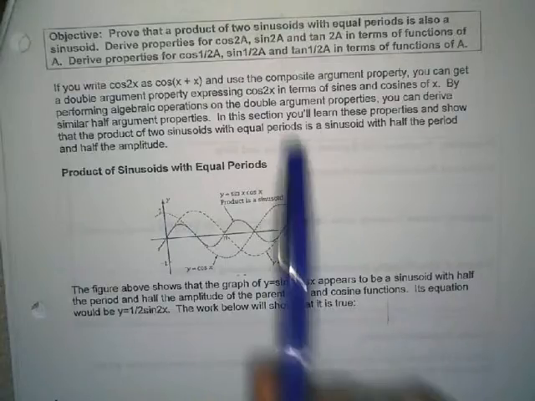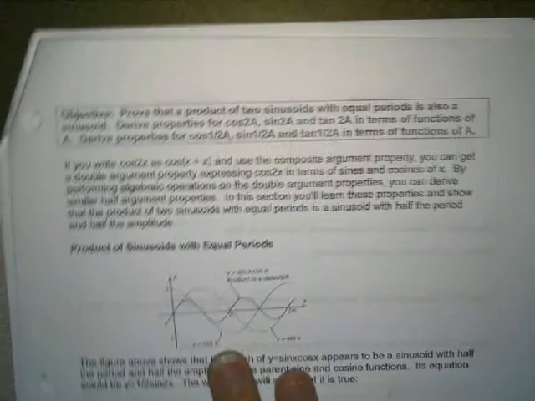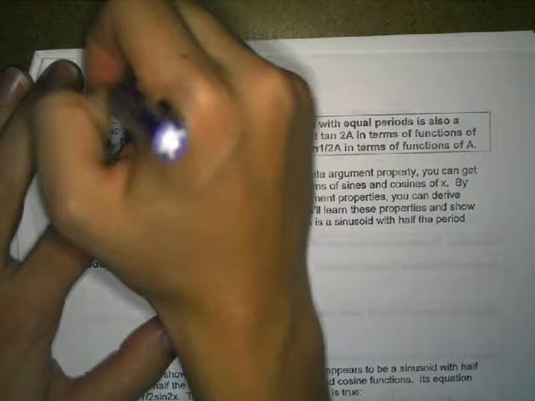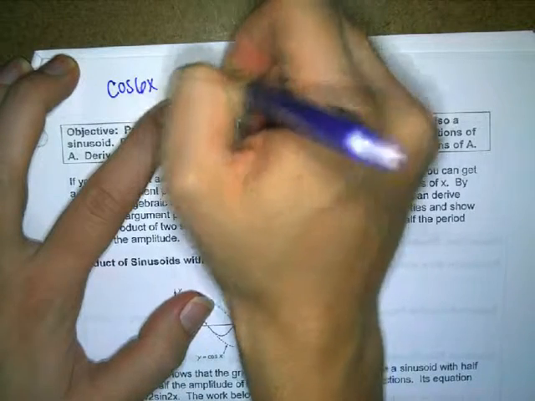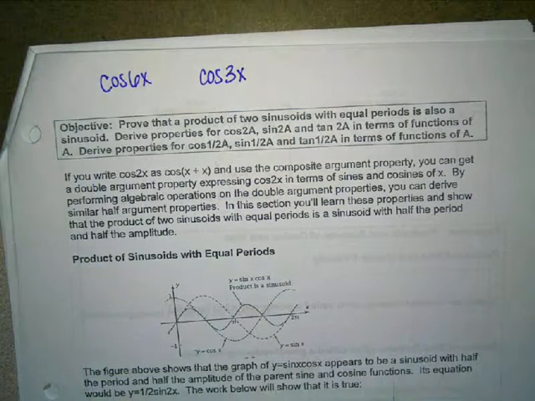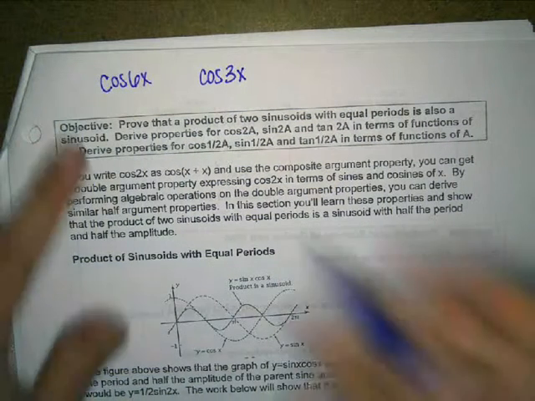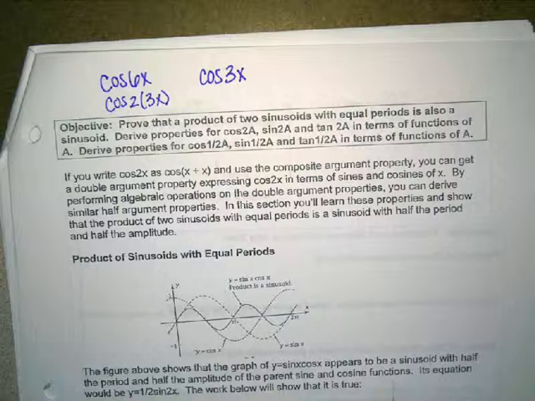So double arguments and half arguments. Let's just talk about that real quick up here at the top. If I have cosine of 6x and cosine of 3x, is one double the other? Yeah. So could I write cosine 6x as cosine of 2 times 3x? Is that essentially the same thing?